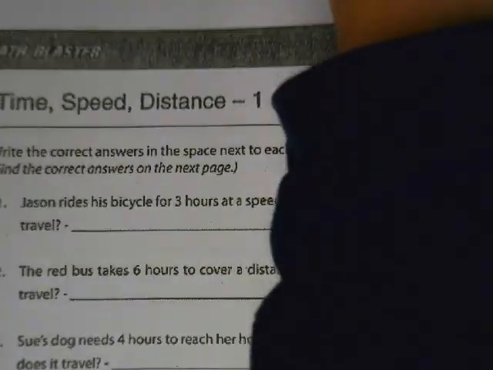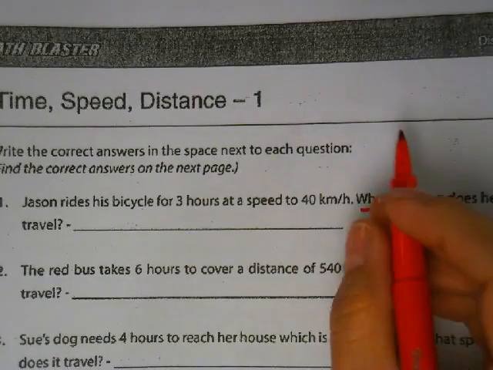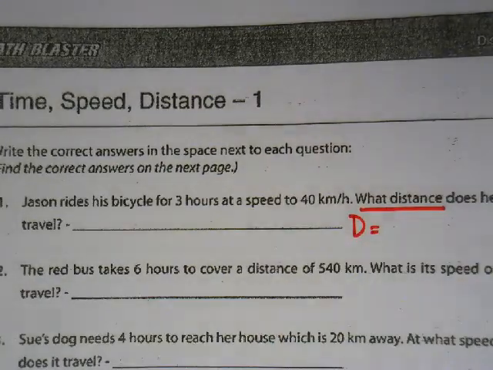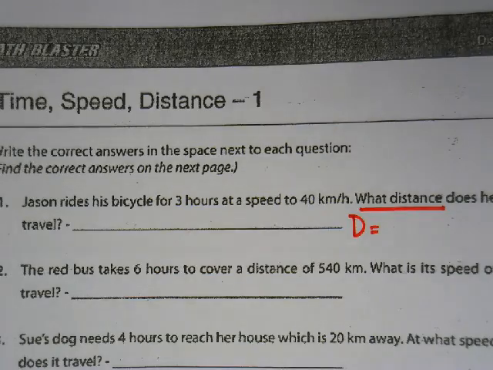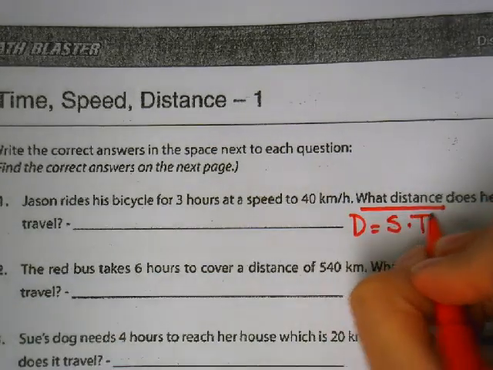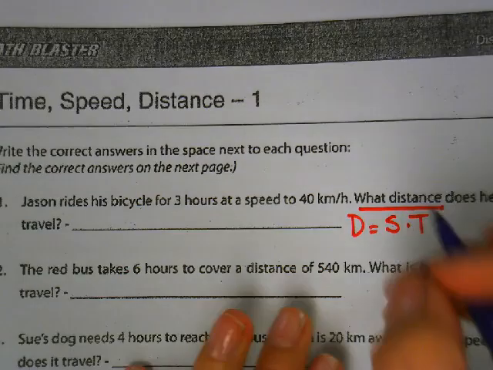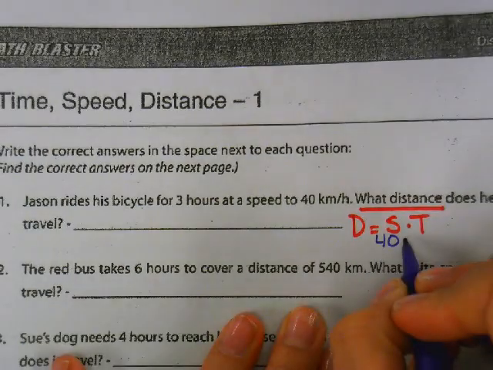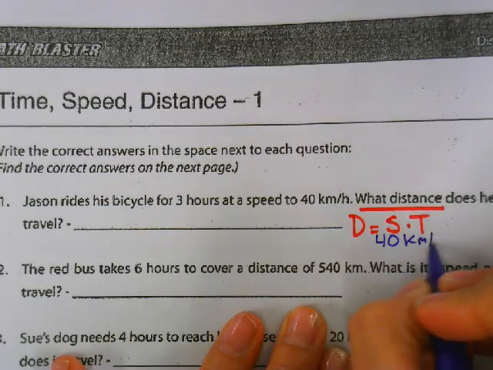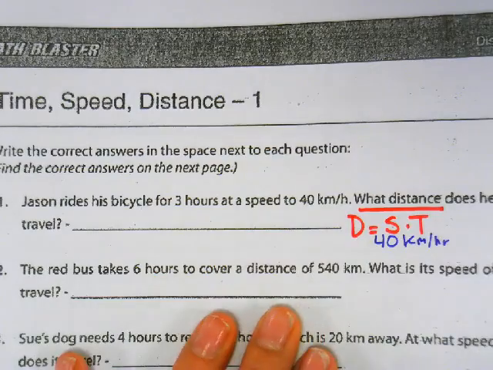Okay, let's concentrate so we master this. So, distance is equal to, cover up the distance. What am I supposed to do mathematically? Speed times time. Go read the question again. What's my speed? 40 what? Good. Write everything.